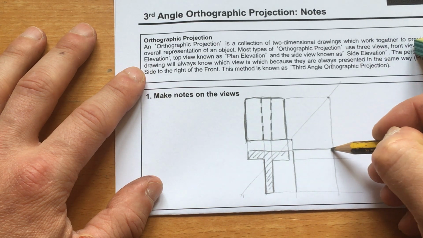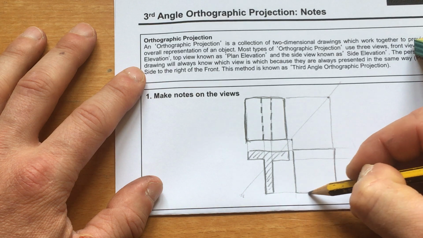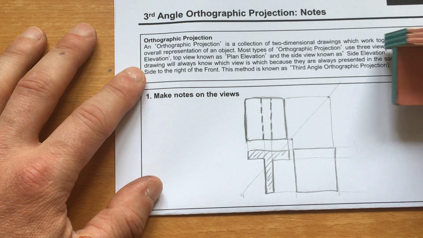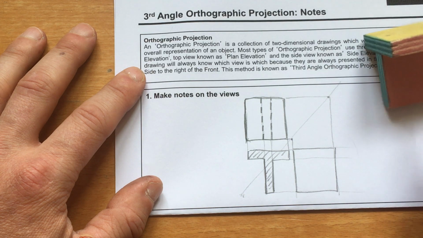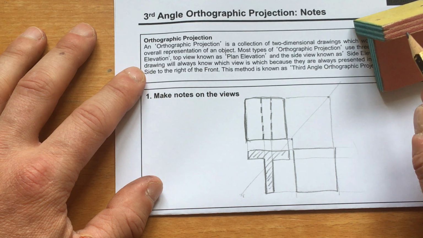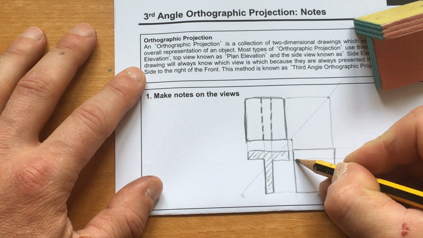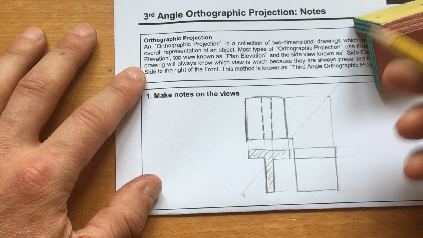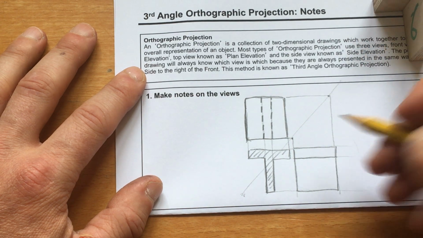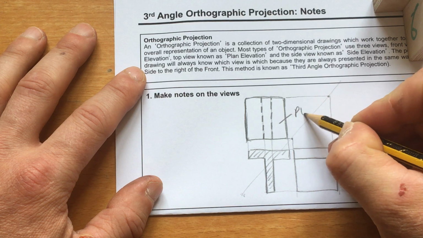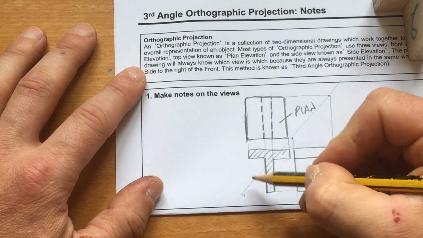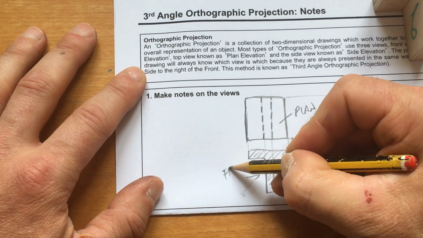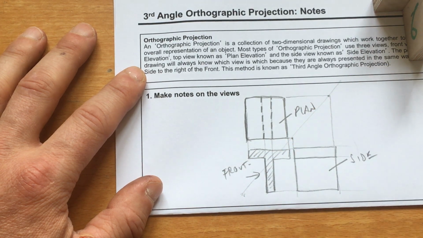Now any detail that's on the inside of the profile of the shape, we have to decide if it's hidden or it's visible. In this case we can see this edge here. There is some other detail under here, the corner, but we can actually see this edge, so that means that this would be solid. It's not always the case, but we normally have something called the plan view or the plan elevation. We have the side view or the side elevation, and we have the front view or the front elevation. Okay.